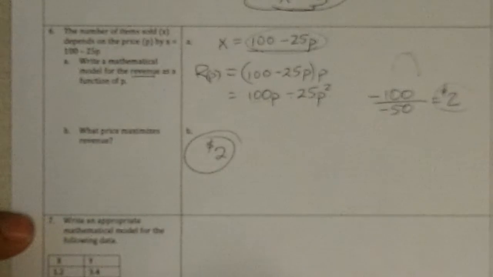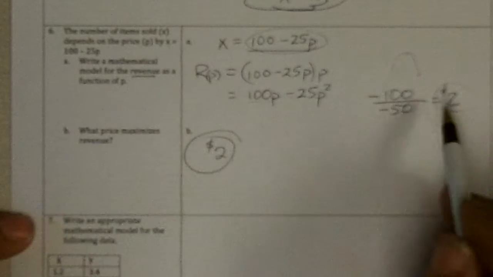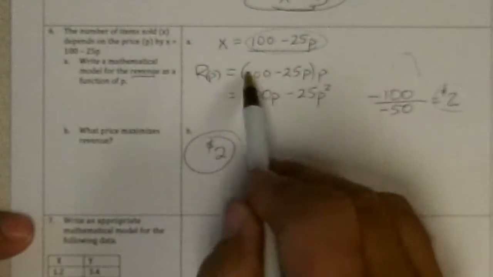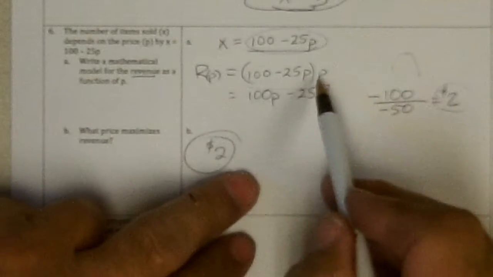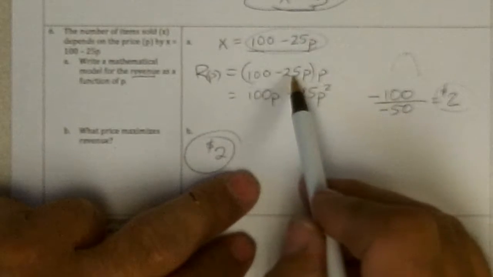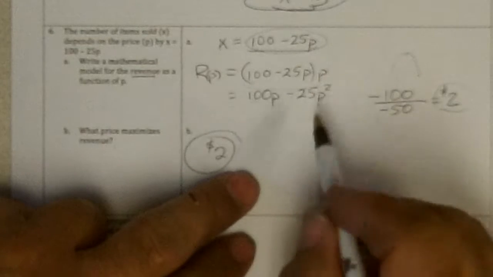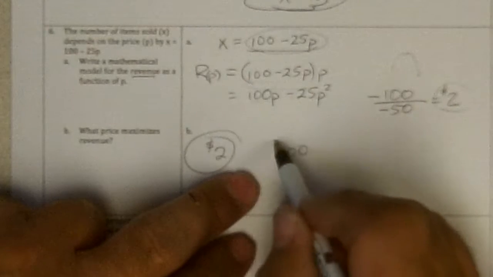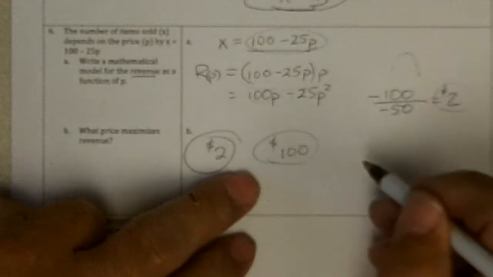And if it asked what the maximum revenue is, I'd have to put 2 into here and figure that out. I didn't, but I could. So that would be 2 times, let's see, 2 times 25 is 50. 100 minus 50 is 50 times 2 is 100. So the maximum revenue would be 100, whatever, 100,000, 100, whatever this is standing for.